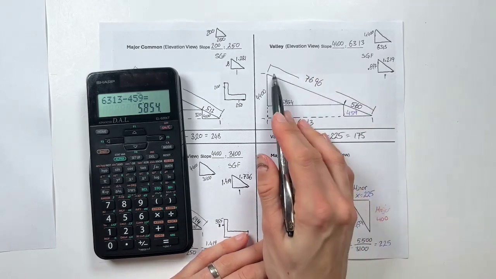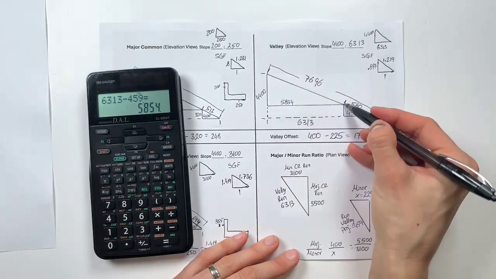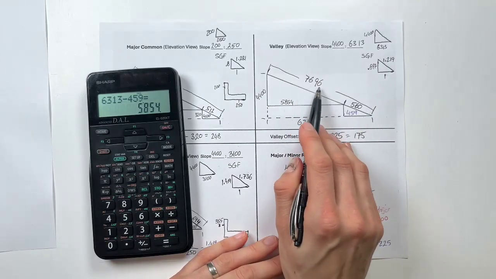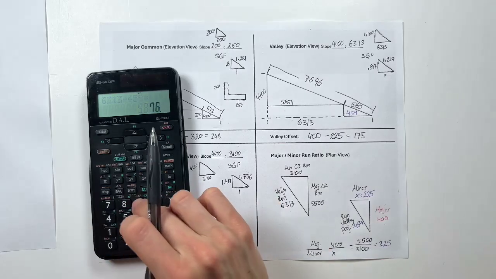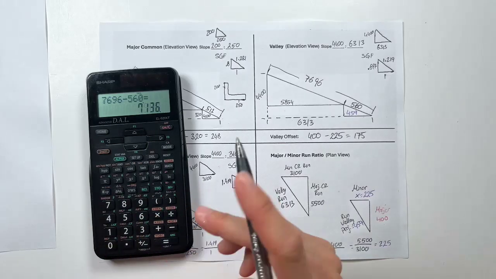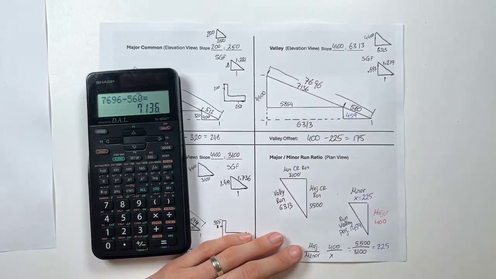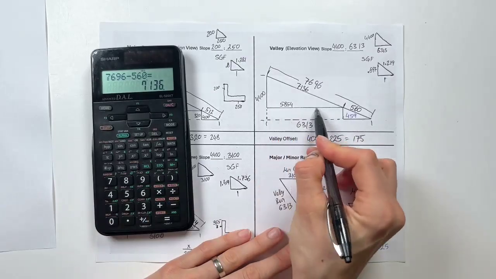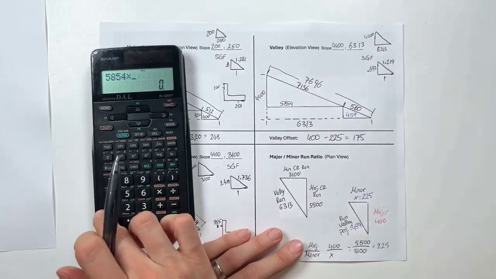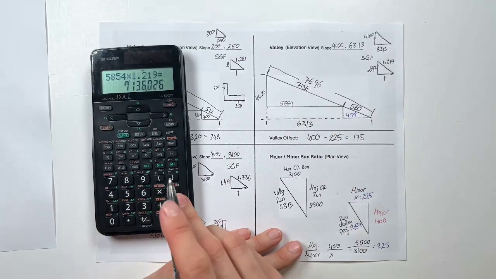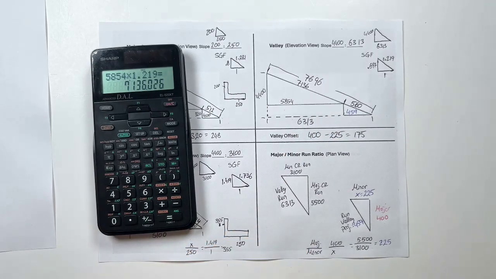And then to find the line length to the plates, we can either just say 7696 minus the overhang, 7696 minus 560, 7136. Or if we wanted to use the slope gain factor, we would just use this portion of the run, 5854, times our slope gain factor. 7136. Boom. Nice way to double check.